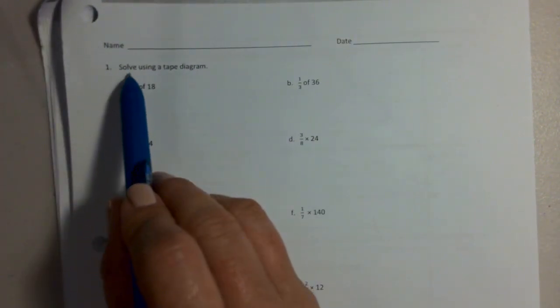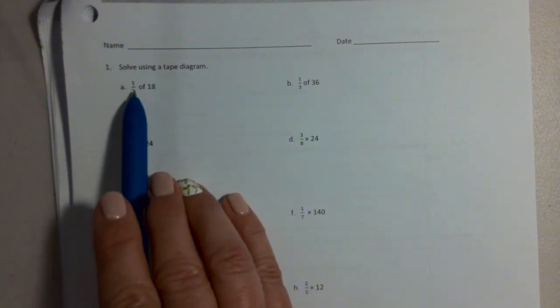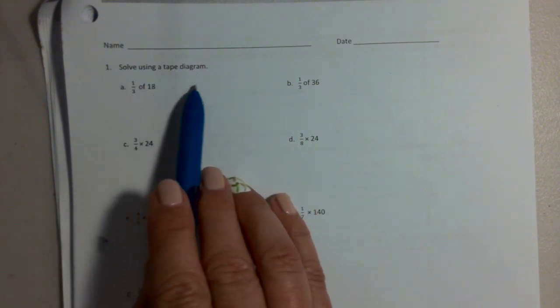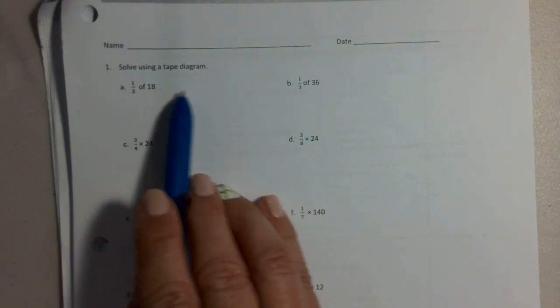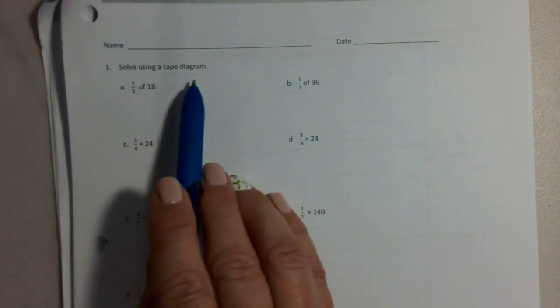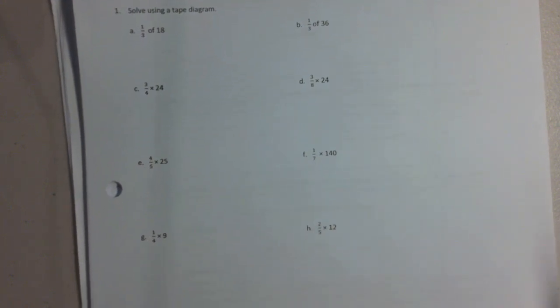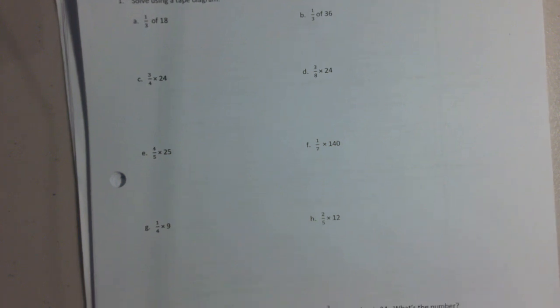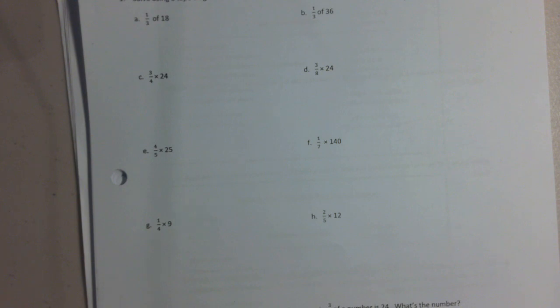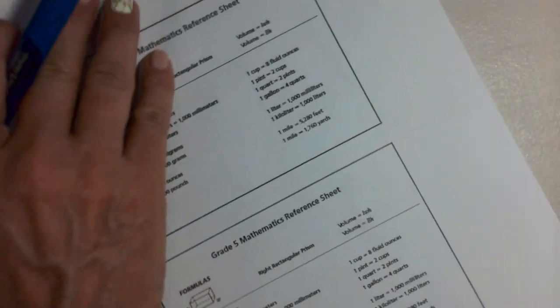So what you're going to do is solve using a tape diagram. 1/3 of 18. So you're going to draw out, they don't have to be big, and divide them. What is the fraction? How many equal parts are you going to divide that into? You can use my strategy if you want. Have just 3 units is equal to 18. Divide, it makes it easy. Then we have 2/3 of a number is 10. It's just like problem 4 and problem 5. So look back at problem 4 and problem 5 if you're having trouble.